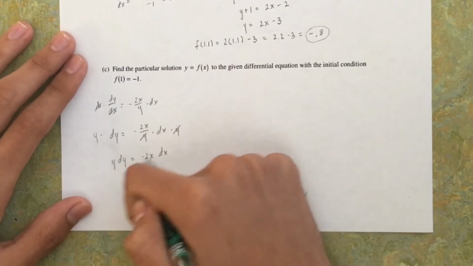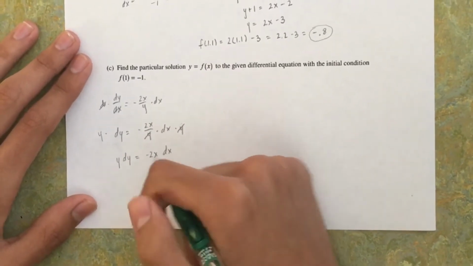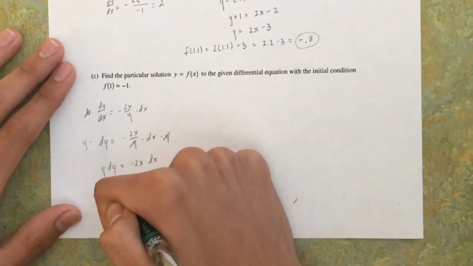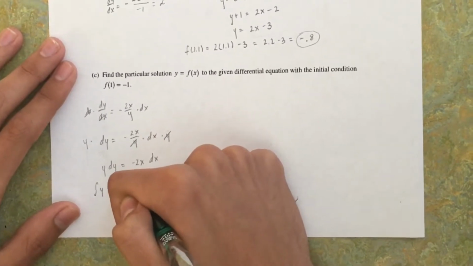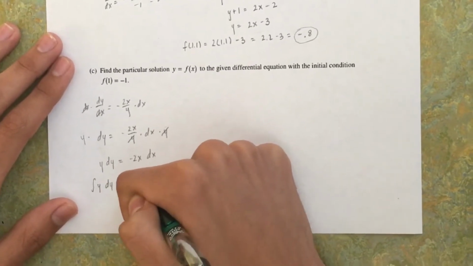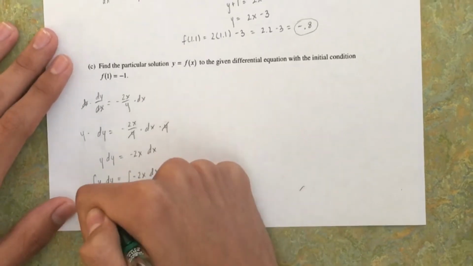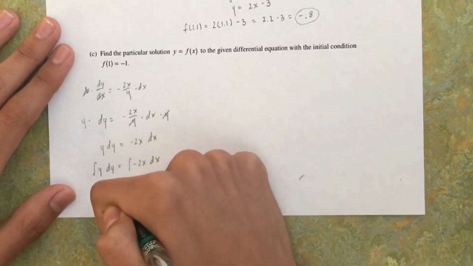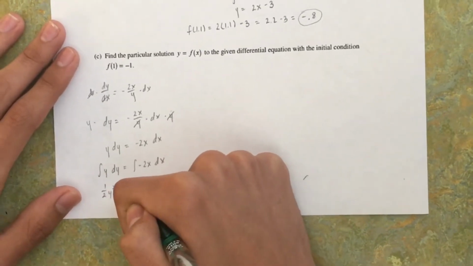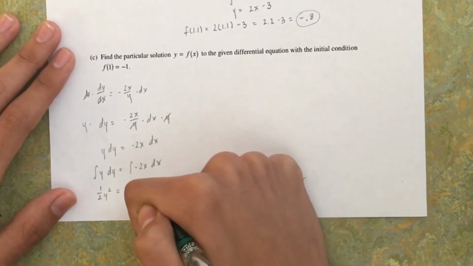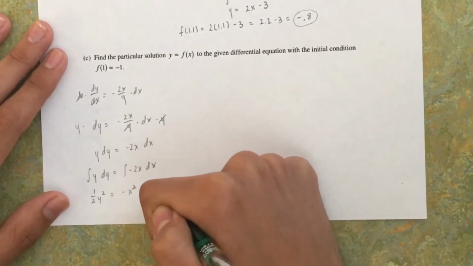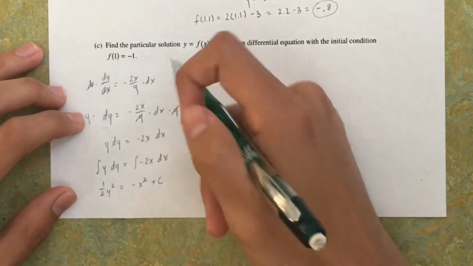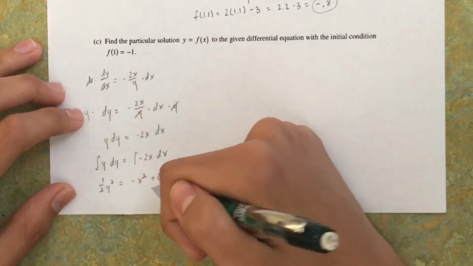So at this point, you want to get just y, so you have to integrate. Integral of y dy is equal to the integral of negative 2x dx. This would just be 1/2 y squared is equal to negative x squared. Don't forget the plus c. It's really important. So now, since you were given these values earlier, you need to solve for c.